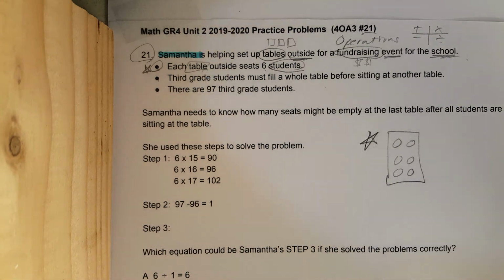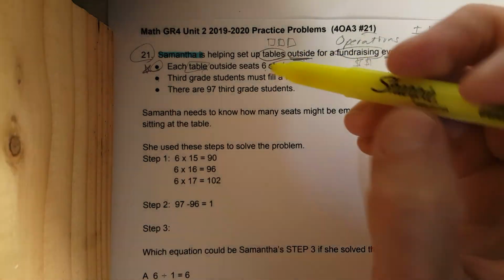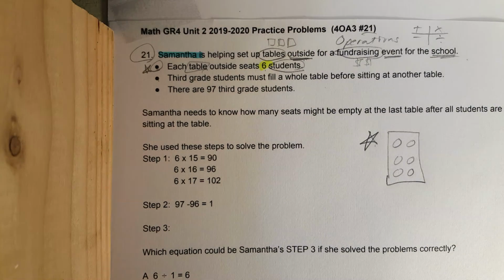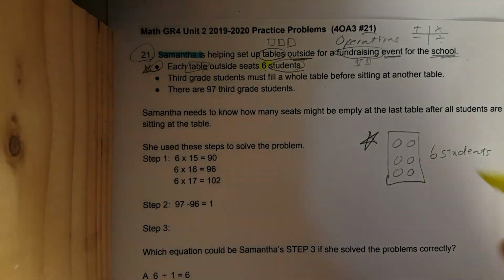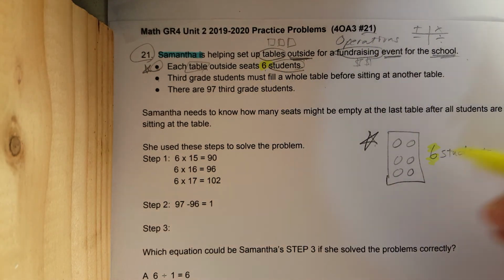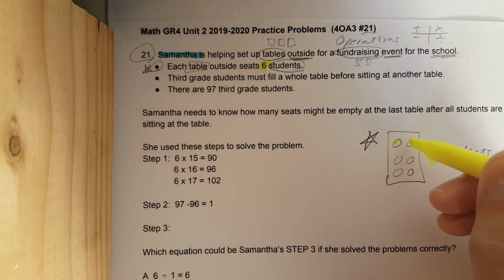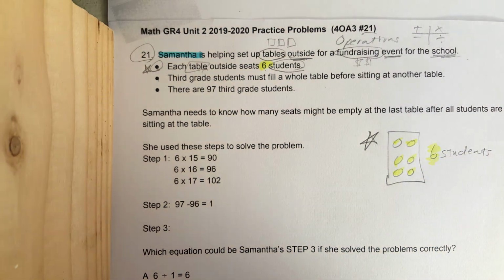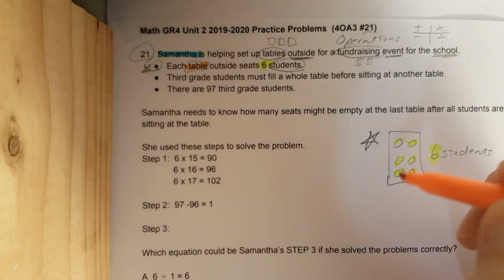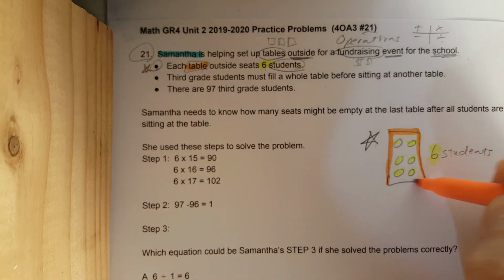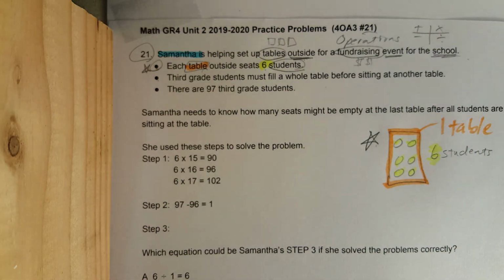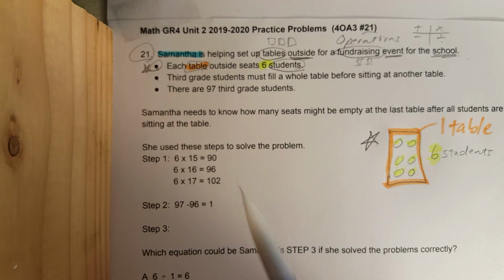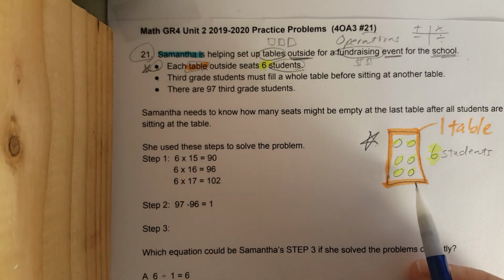To make sure that this pops out, remember this is math in the end. You are dealing with numbers. 6 students. Number 6. 1, 2, 3, 4, 5, 6 students. Add a table. Here's the table. 1 table. So notice right away for this first bullet, I got the information out there.